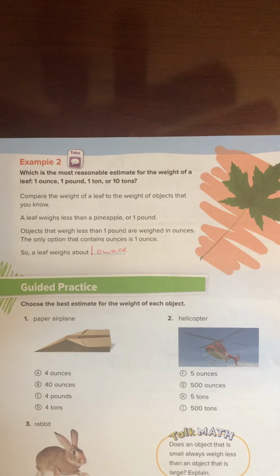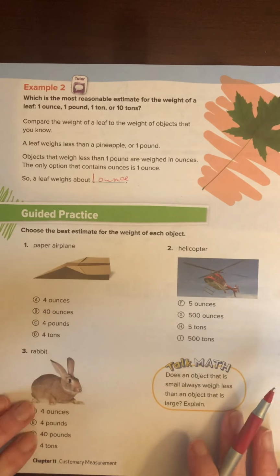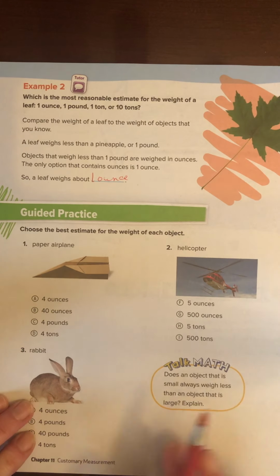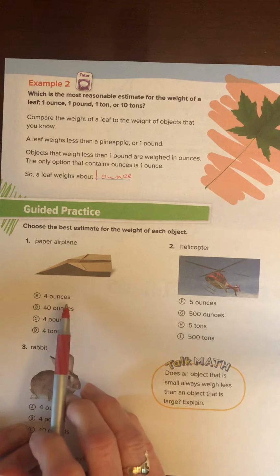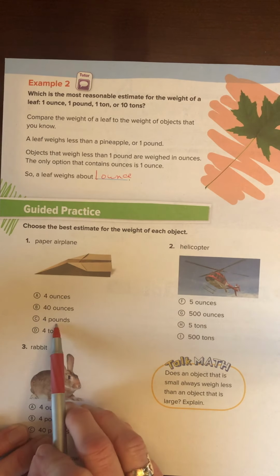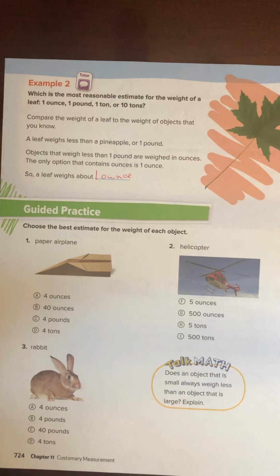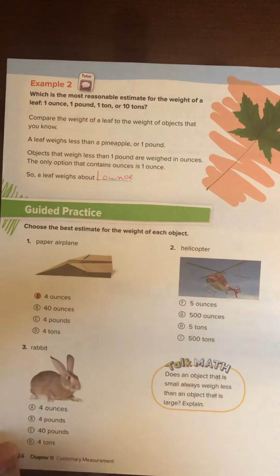Okay, moving on. Guided practice. Okay, so a paper airplane. What's more reasonable, do you think? Remember we did those paper airplanes and we flew them in the Savoy Hall in the cafeteria, right? So think about that, and how much does a paper airplane weigh? It's like a piece of paper, right? Do you think it's 4 ounces, 40 ounces, 4 pounds, or 4 tons? Of course, the correct answer would be 4 ounces, right?